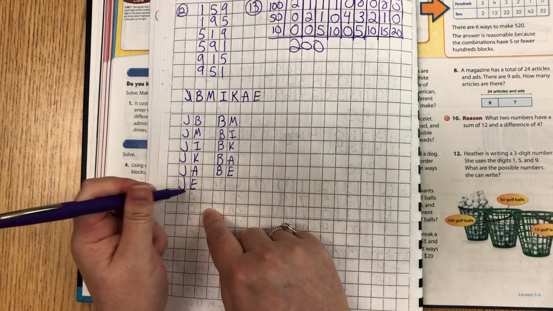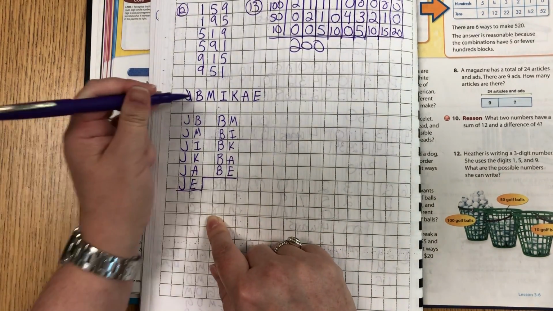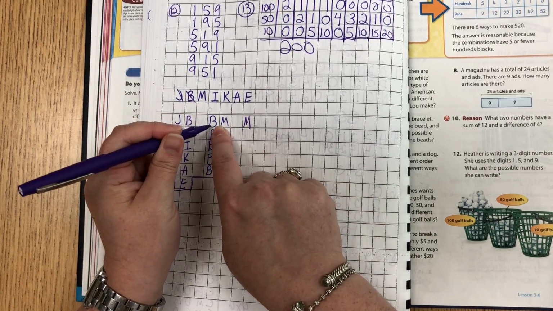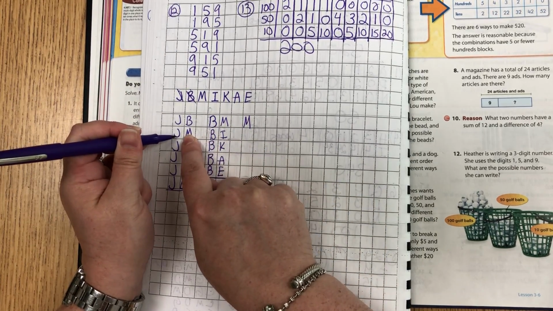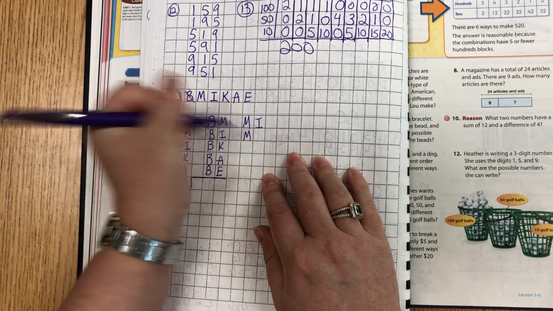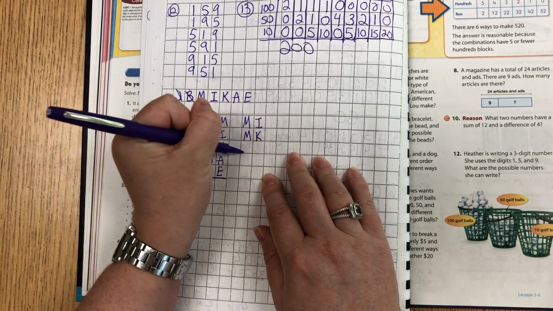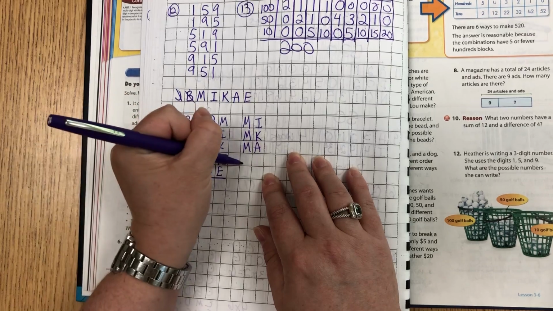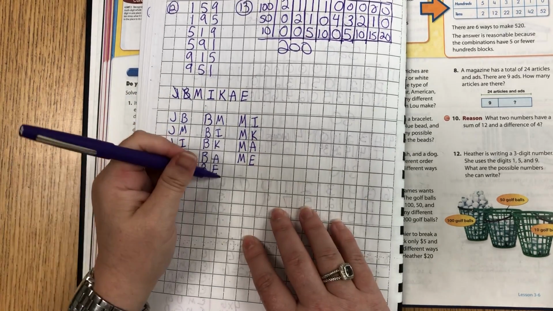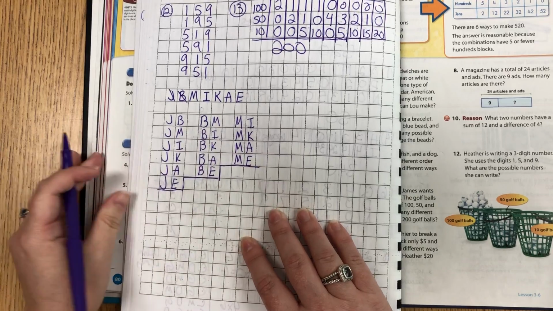Notice how it is one less. Now I've done my B, I'm moving on to my M. M has already been with B, M has already been with J. So M will start with I. MI, MK, MA, ME. Okay, and notice again how it is one less.